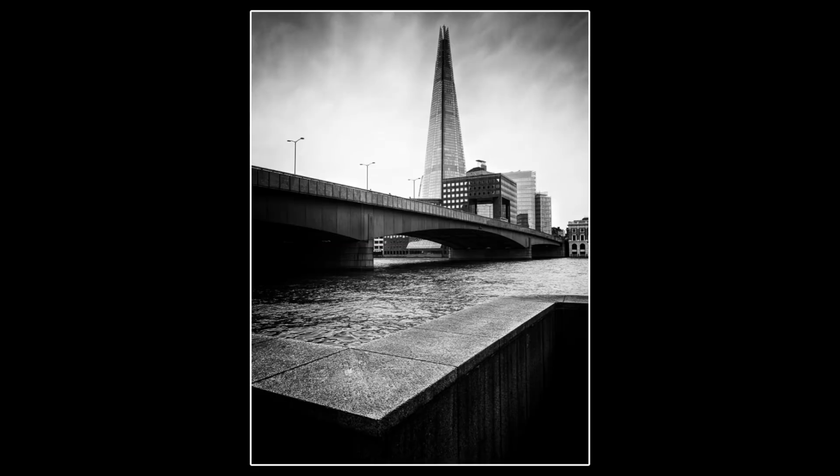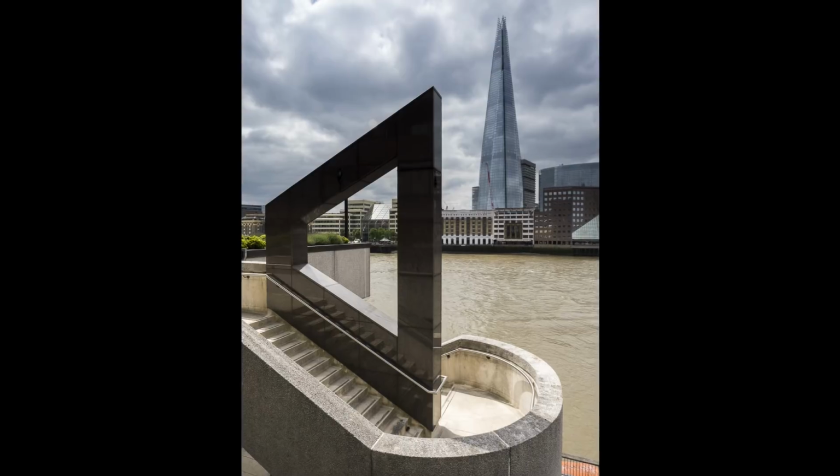Step 1, shoot wide. Now by shooting wide, I mean step back. Have a look at it from afar. Take a walk around the building, see how it fits in within the environment, see how it fits in with all the other buildings within its surroundings. So start off by shooting that wider view. Include those other buildings, include those surroundings.